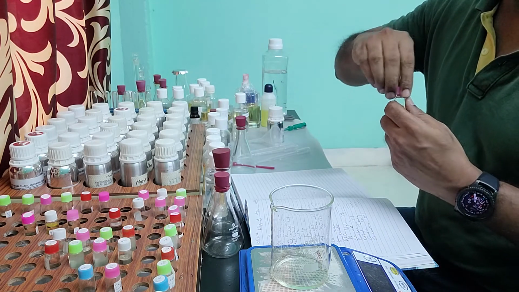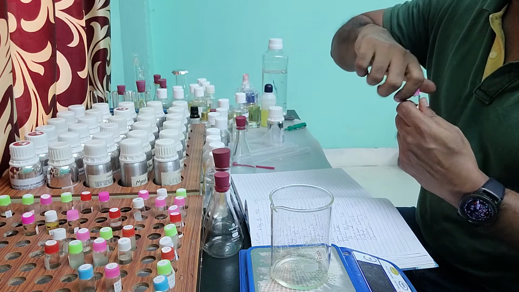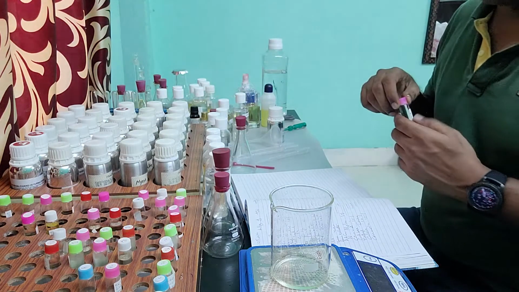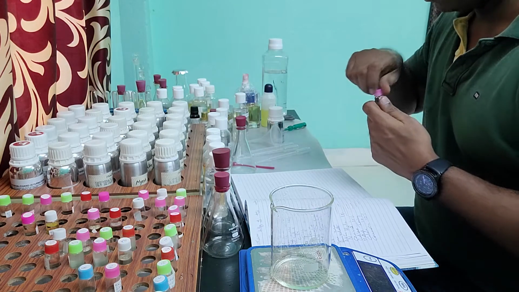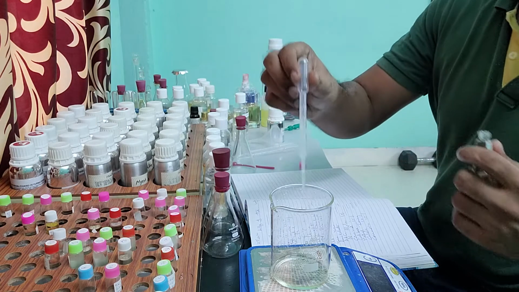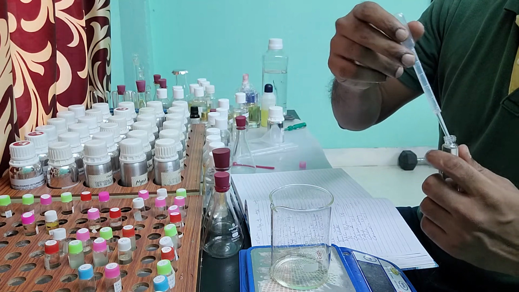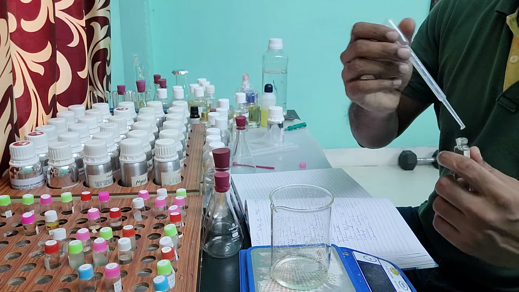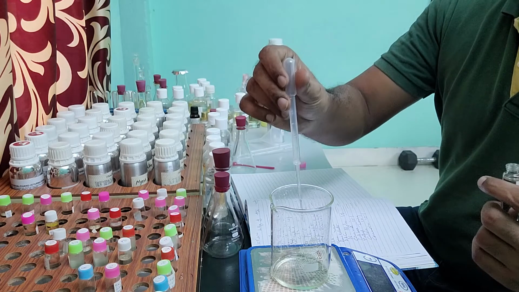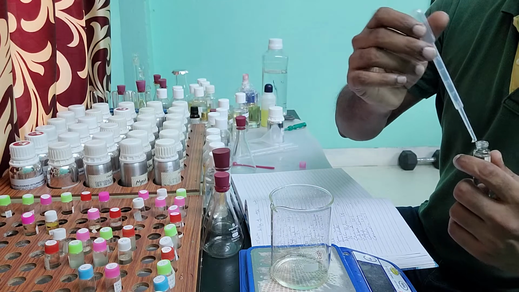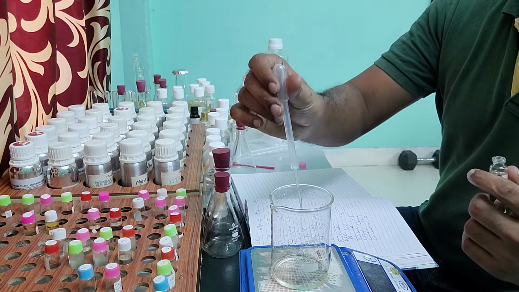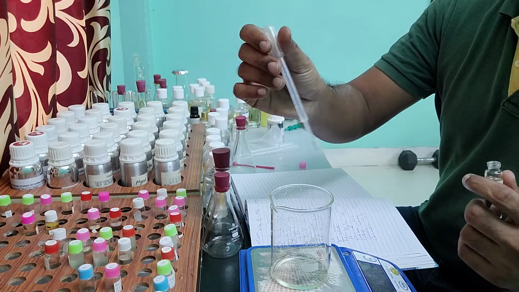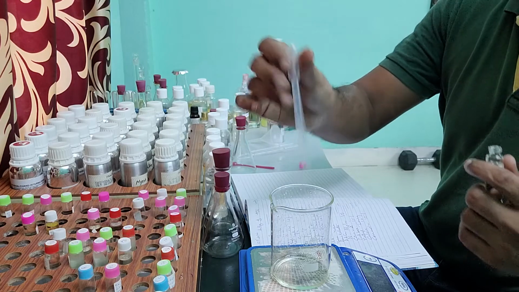I did some homework before, and I kept all these wheels ready to make it look easy, but it's not so easy. We have already pre-diluted all these ingredients, and I will add 1.3 grams of this C18.